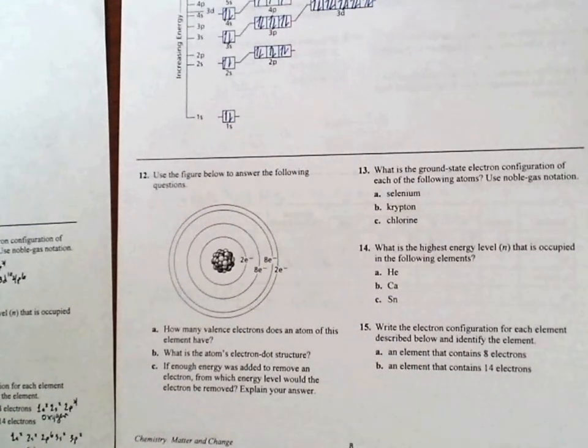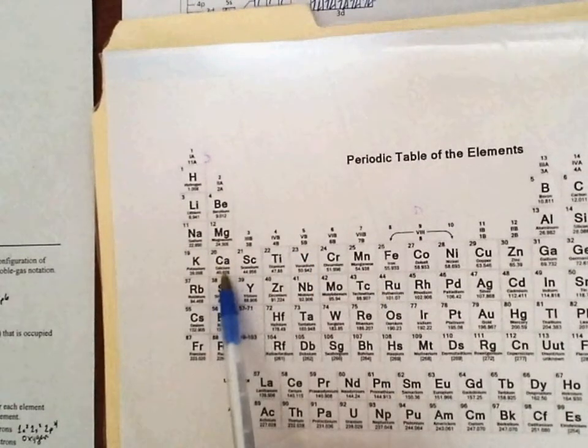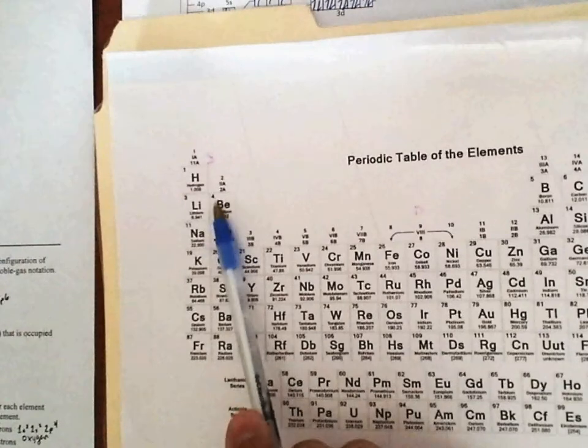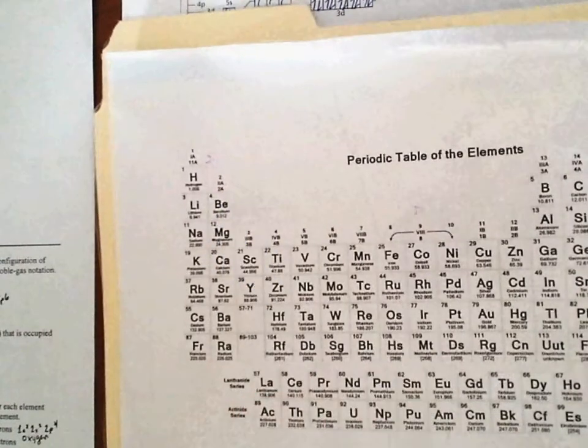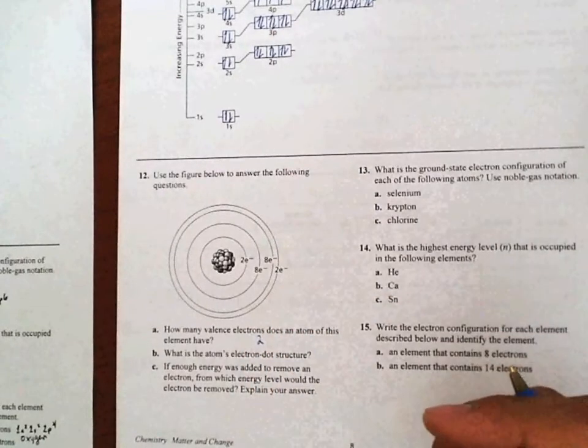I don't know what element 20 is, so I'm going to look at my table. Number 20 is calcium. Calcium is in the second group. That means it has 2 electrons. They're in the valence shell. So it has 2 valence electrons.